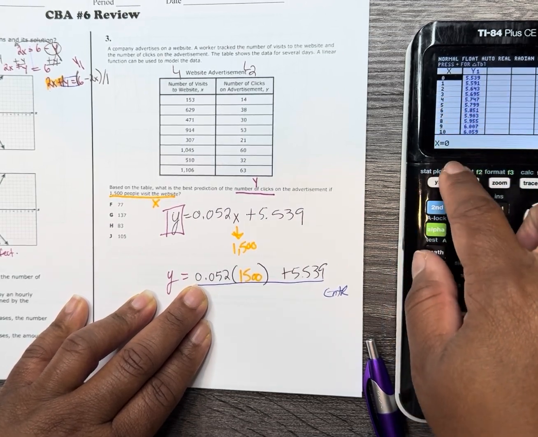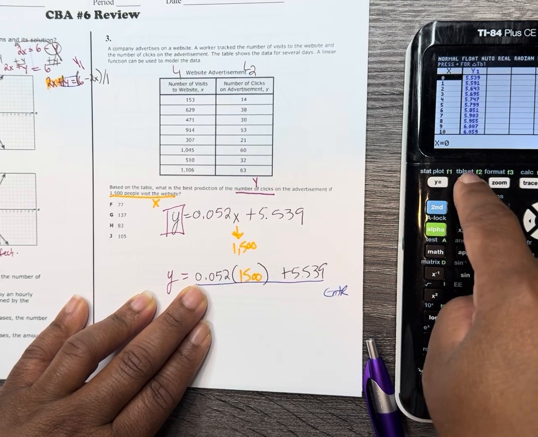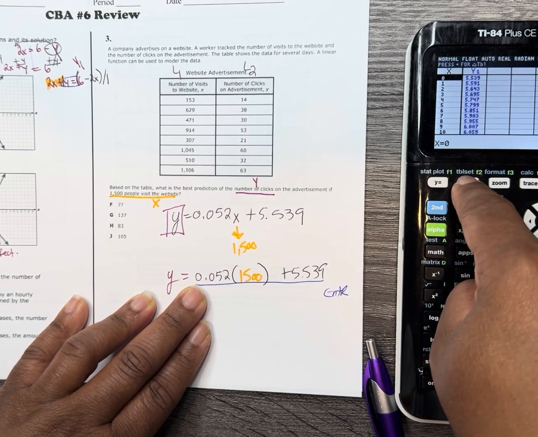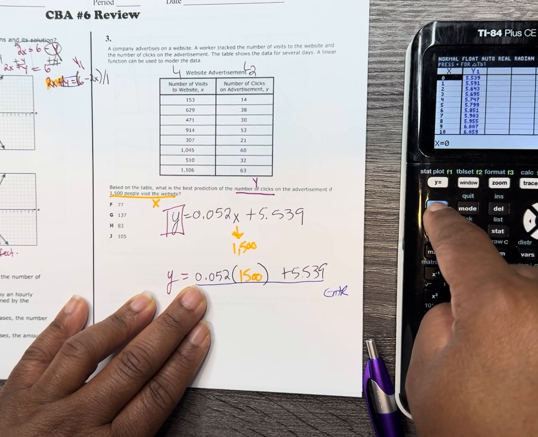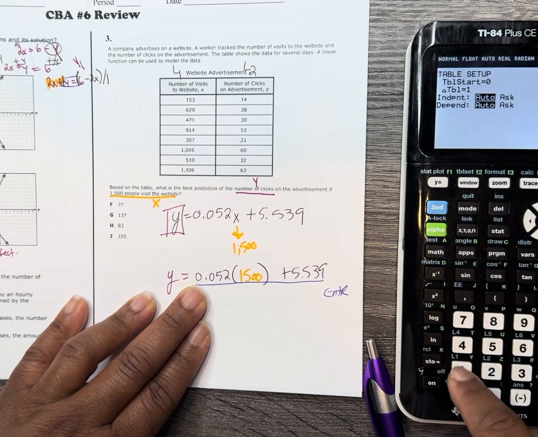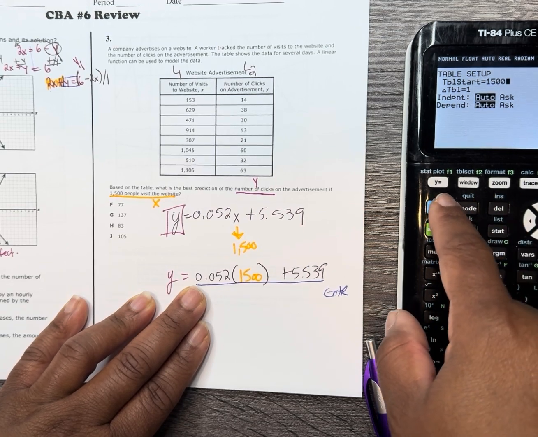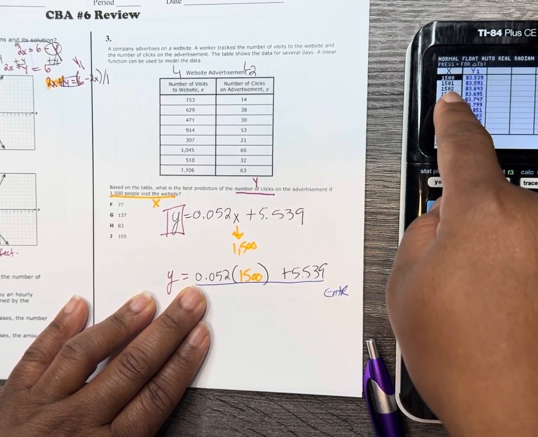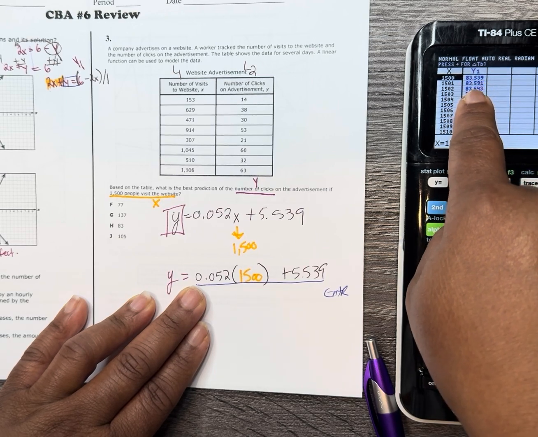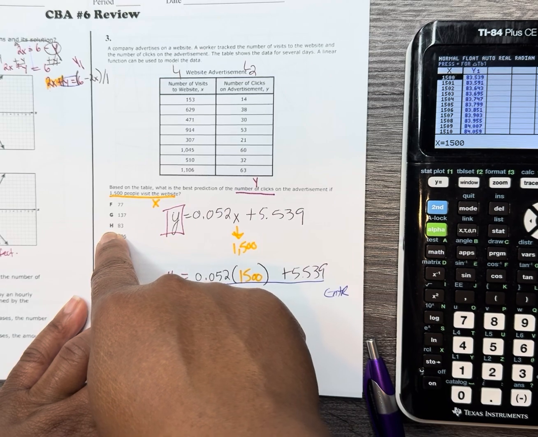But you have to go all the way down to 1,500. How do you do that quickly? You can change the table set. Where it says here in the blue table set, you can press second window. And instead of telling it to start at 0, you could tell it to start at 1,500. Then press second table again, and you'll start at 1,500. You see that this is 83.539, which is closest to H.